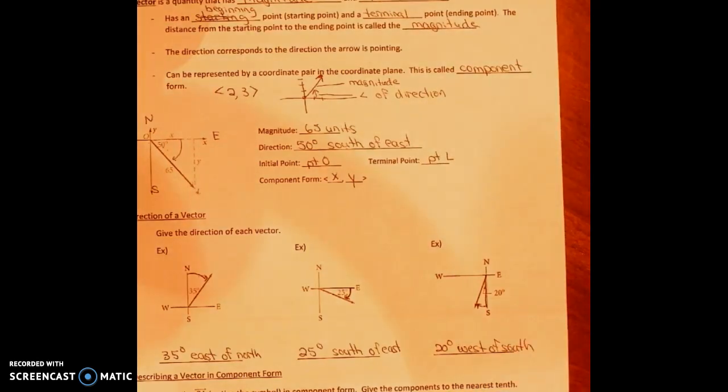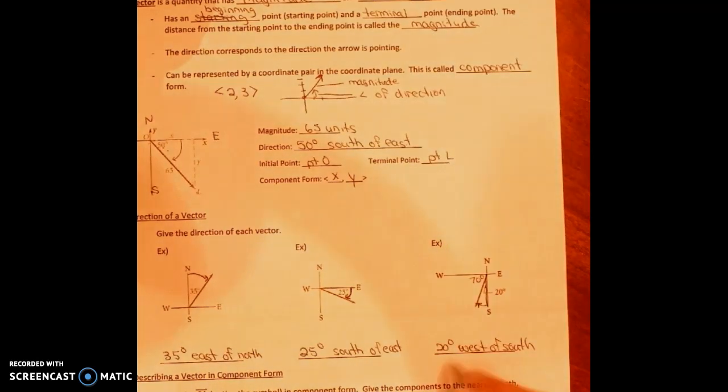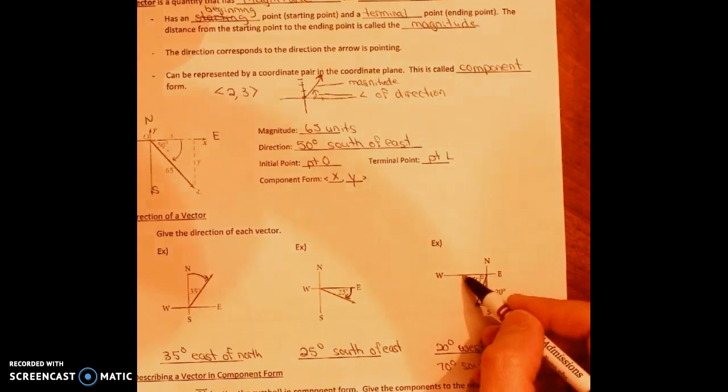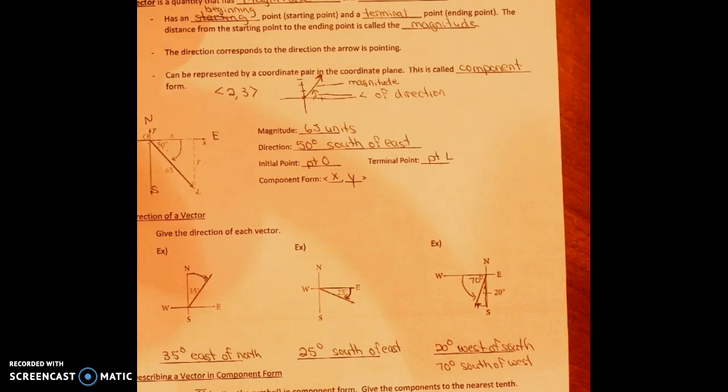Now, maybe instead you chose to see that you have this 70-degree angle. We could also do that. That would be 70 degrees south of west. Notice that the initial side is on this side of the angle, and then you head in that direction. Either way, you end up with the same direction for the vector.